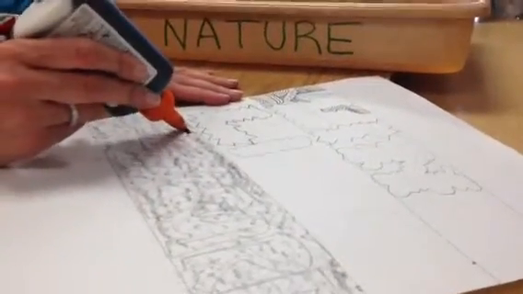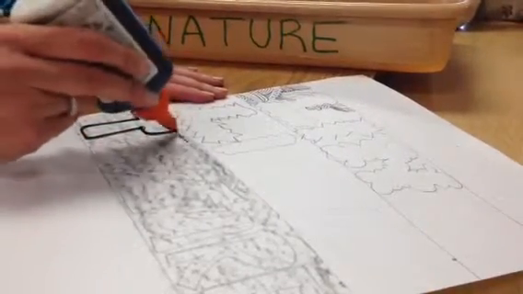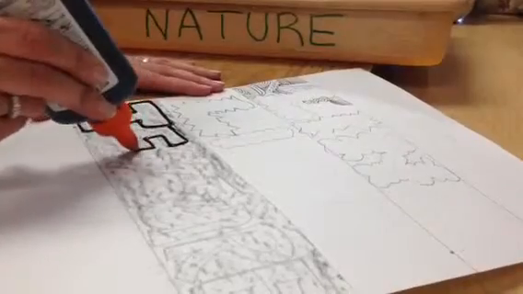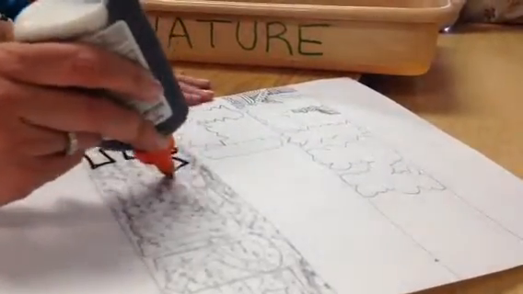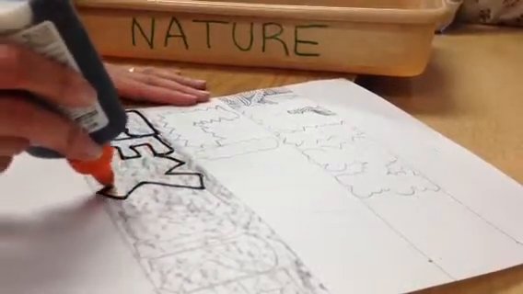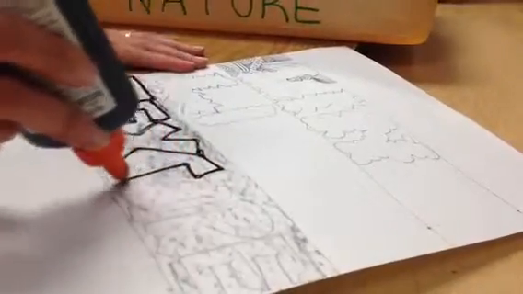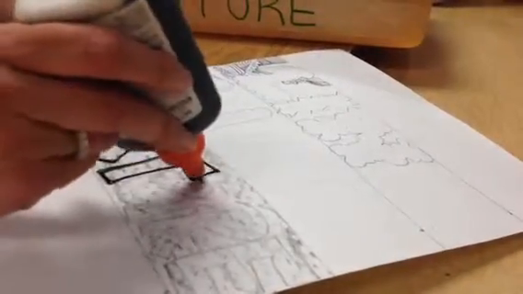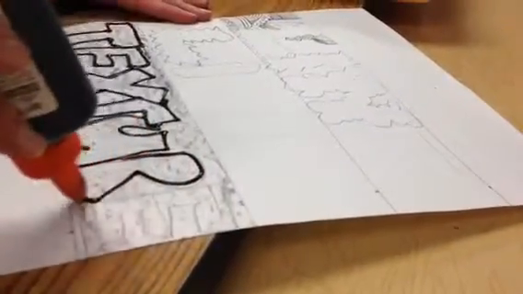Looking good. Now what I'm going to do is I'm going to take my letters and I'm going to outline my letters with the black glue. When I'm finished outlining my letters, I also want to add one more thing. I want to go inside of my letters just so I really have that textural feel to it in the end.